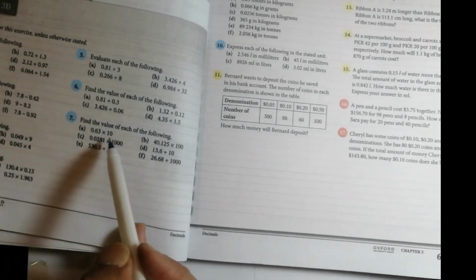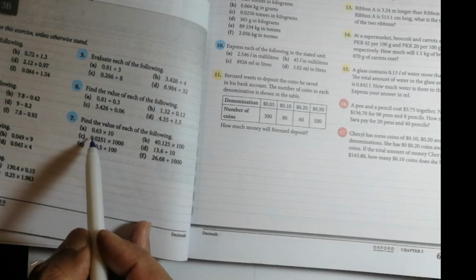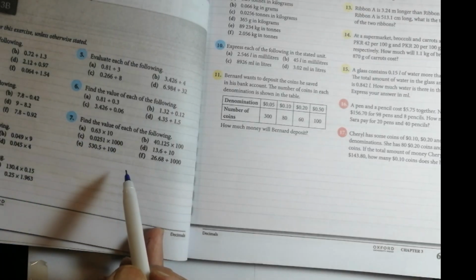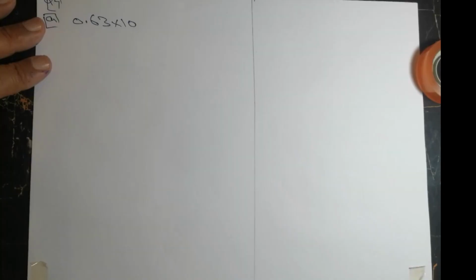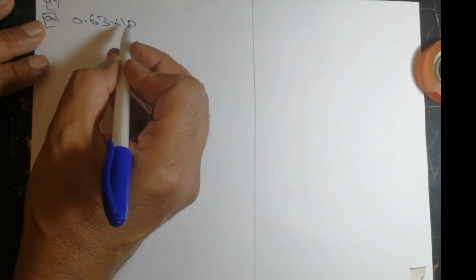Question number 7, find the value of each of the following. So these are multiplication. Part A is 0.63 into 10.